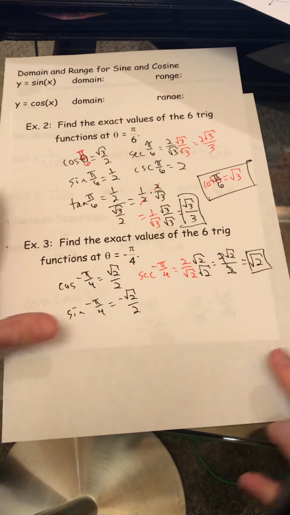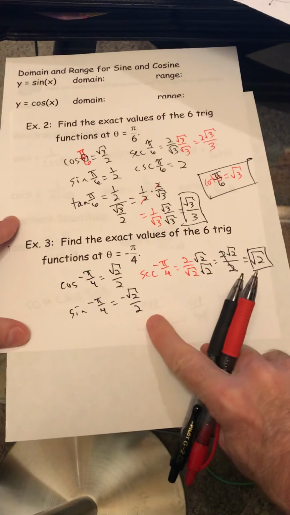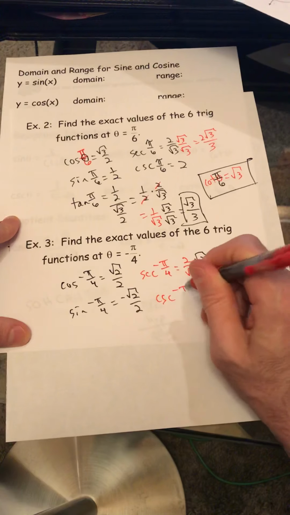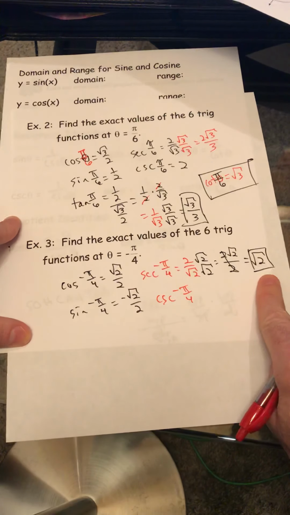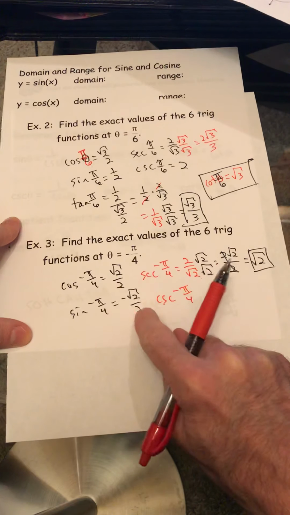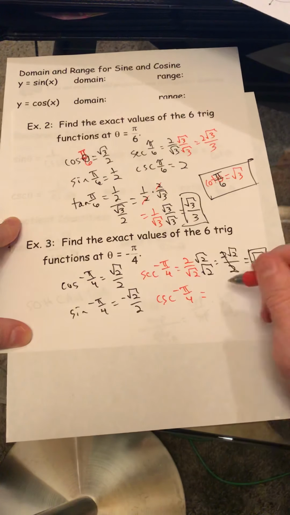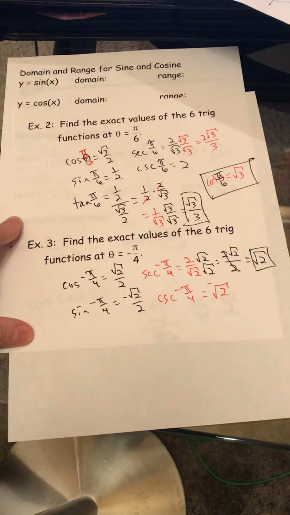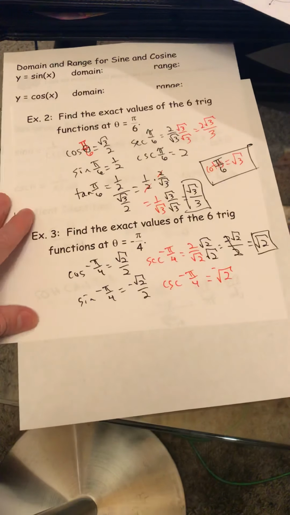Now, the nice thing about cosecant here is, it's just going to be negative. You know, they're the same value. One's positive, one's negative. So negative radical 2 is our cosecant.